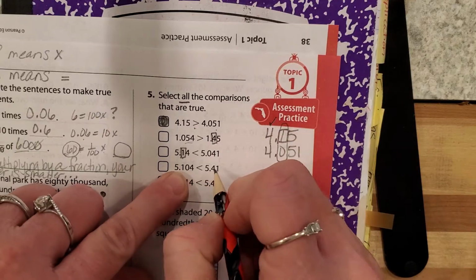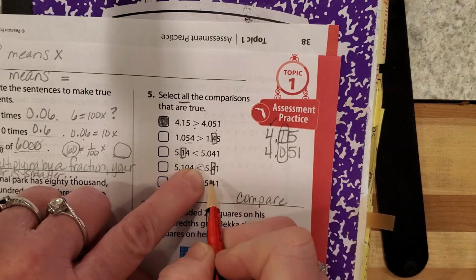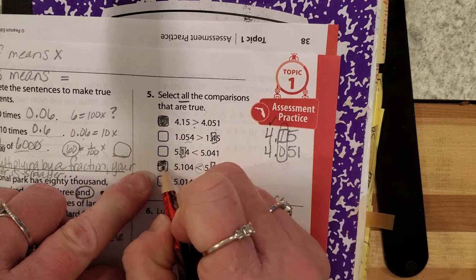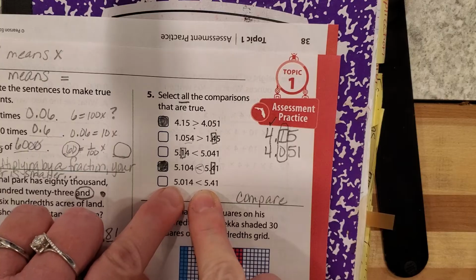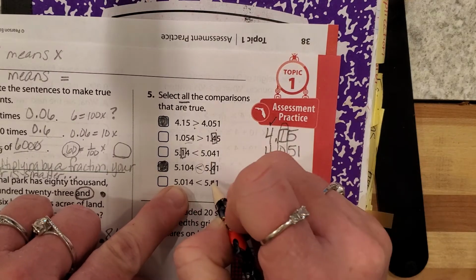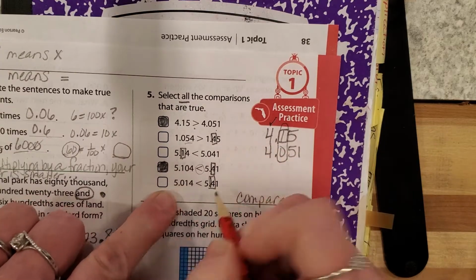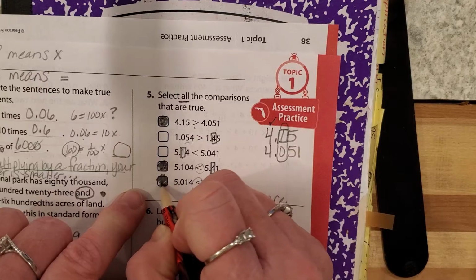All right, 5s are the same. 1 and a 4. Which one's bigger? The 4 is bigger, and that shows that the 4 is bigger, so this is correct. And then here we have 5. Those are the same. We go to the tenths place. I have a 0 and a 4. The 4 is bigger. That shows that the 4 is bigger. That is another one that is true.